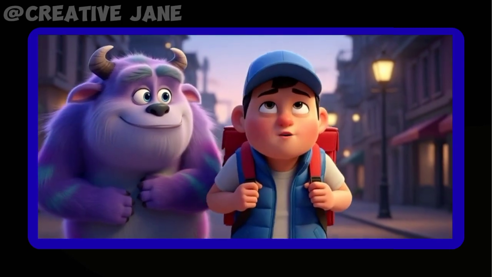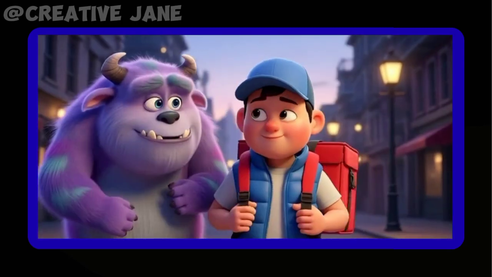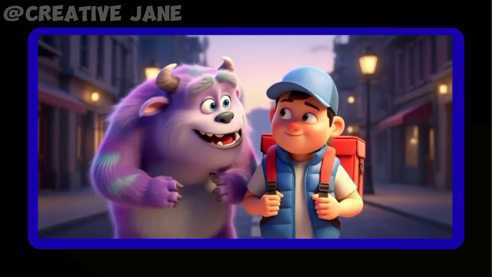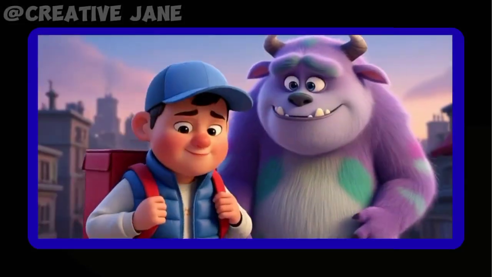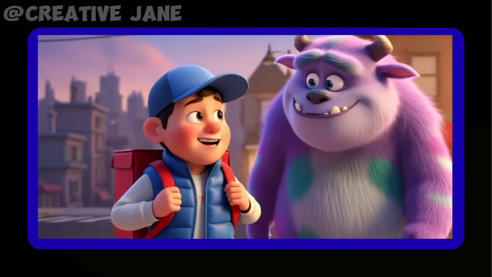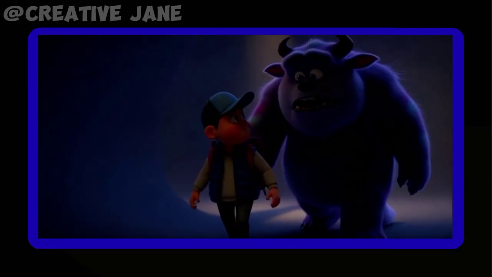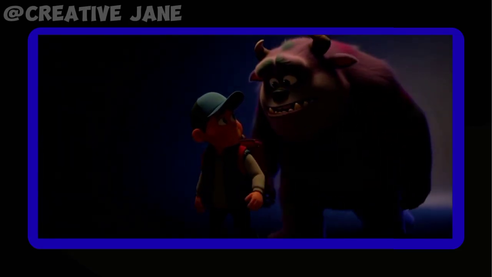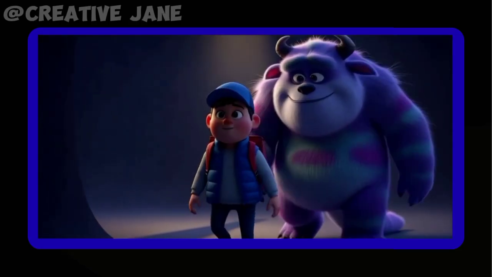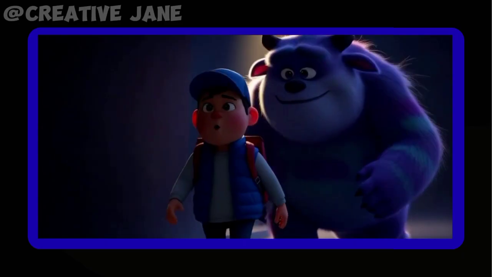Why does the sky feel heavier already? Because night always arrives quietly. House with the light on? That must be it. I don't like places where lights disappear. Don't look back. Just keep moving.